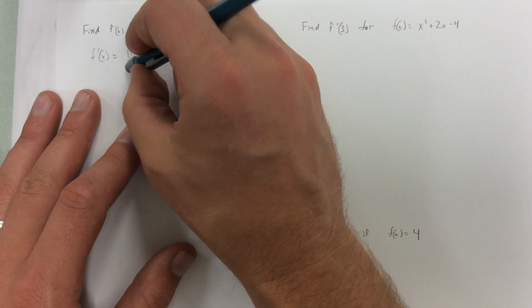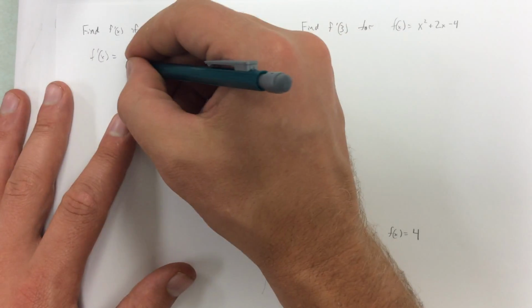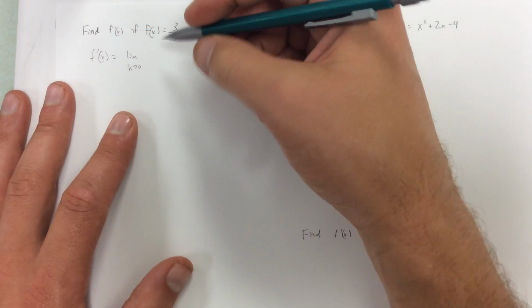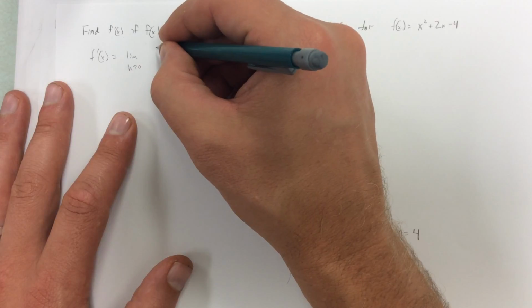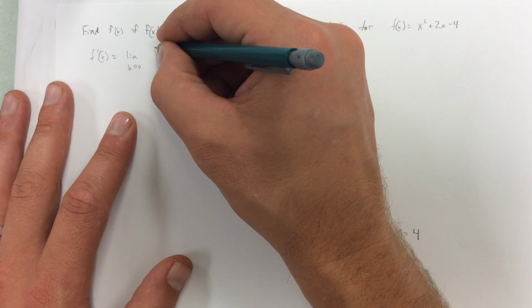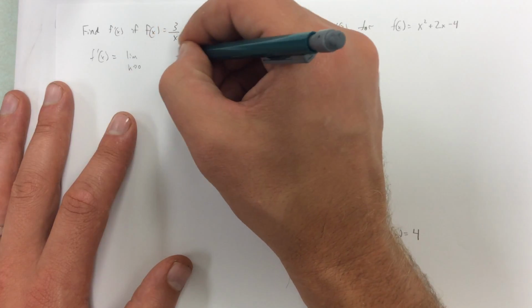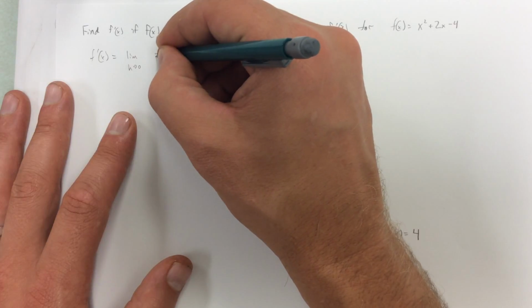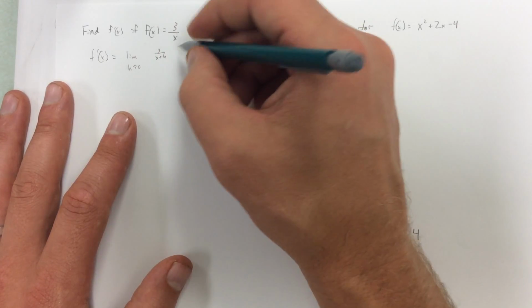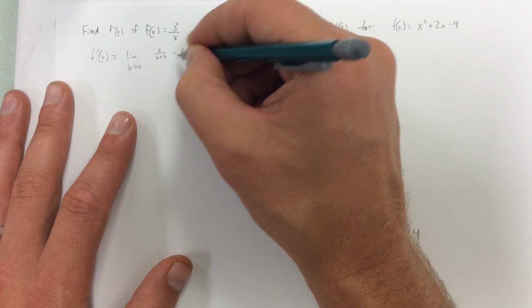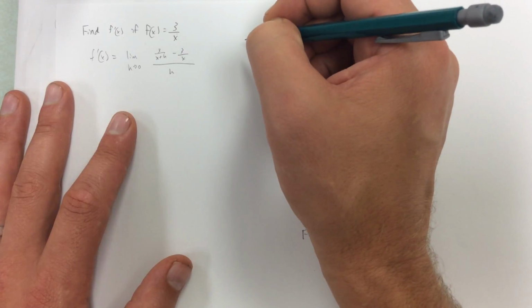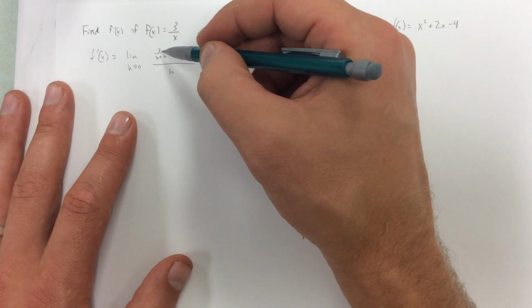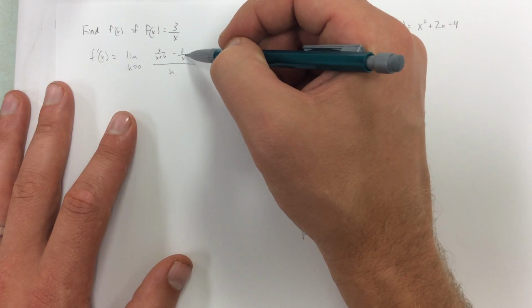Delta x, nah, we'll just use h. So h approaches 0 for the function, of course, is f of x plus h. I'm going to do 3 over x plus h minus 3 over x all over h. Remember, this is f of x plus h. This is f of x.